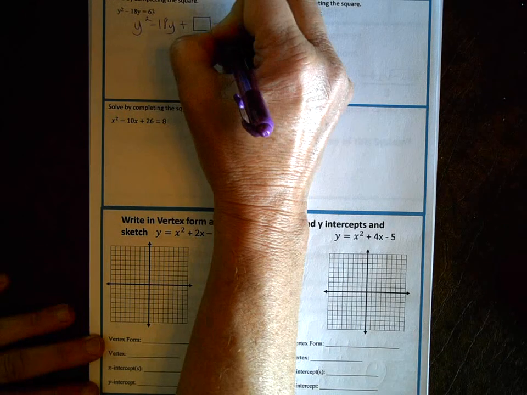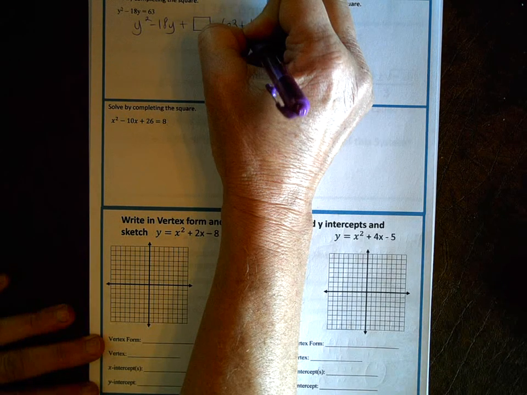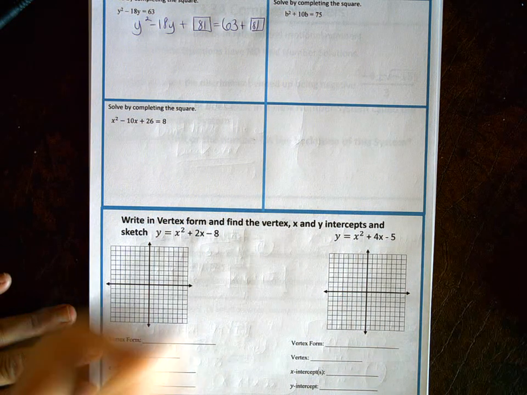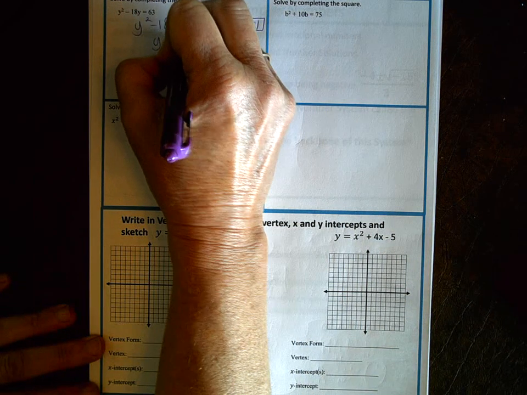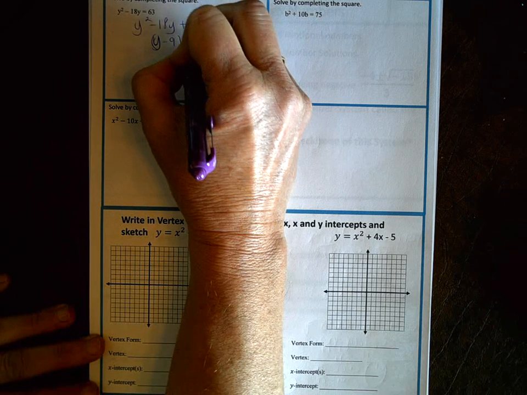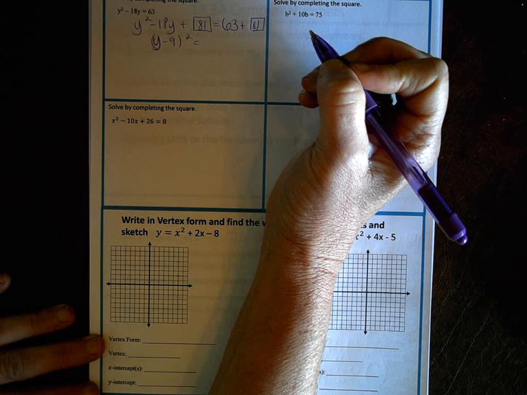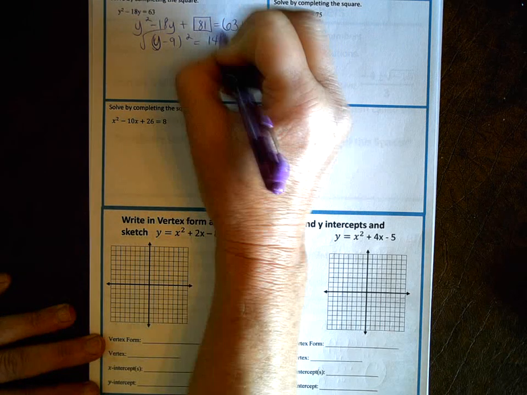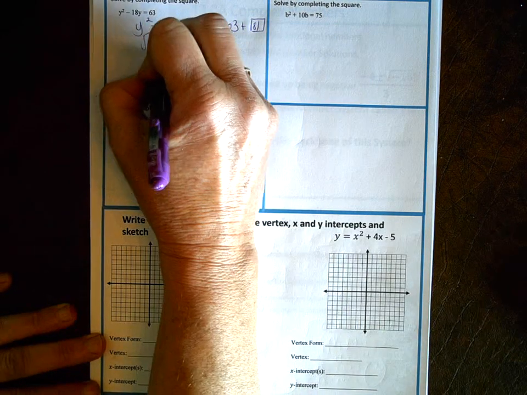What goes in the square? All right, 81. This is (y minus 9) squared equals 144. This is another one where I thought I'd give you one that actually calculates out.